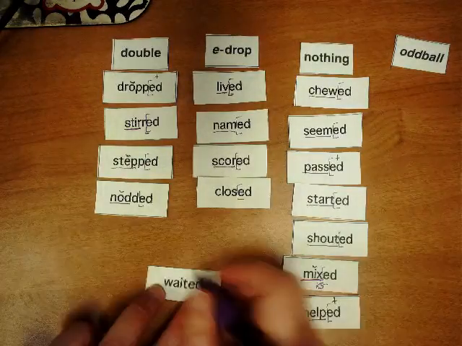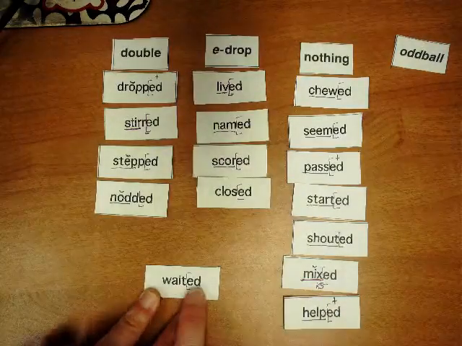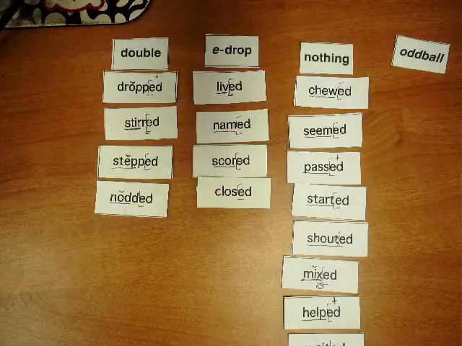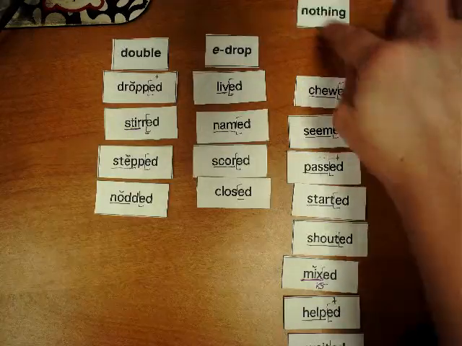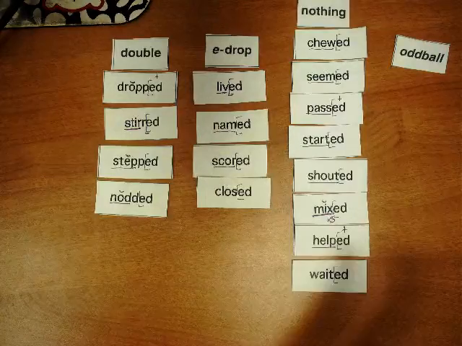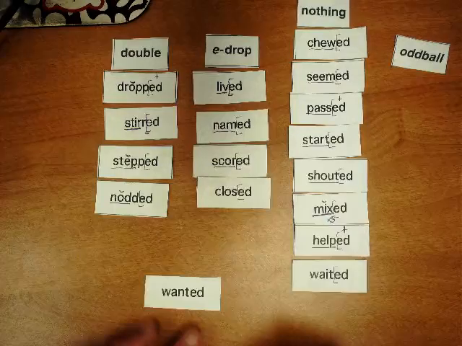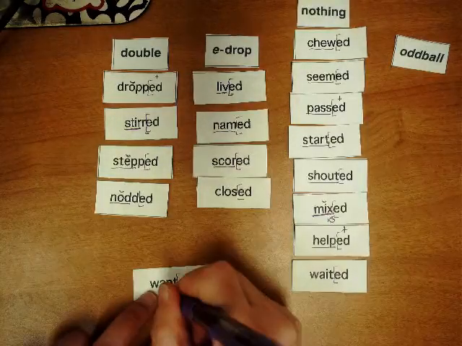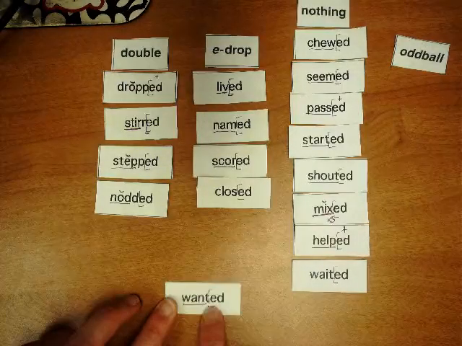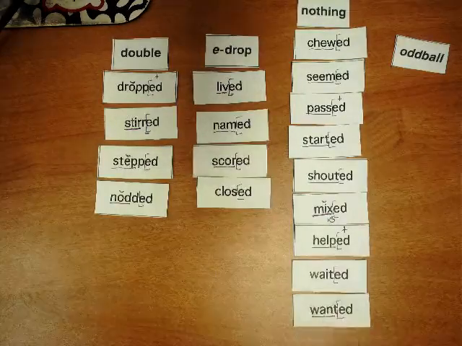Next word is weighted. Go ahead and chop off that suffix. Notice a double vowel right there. So we had no E's to drop or vowel sounds to keep short. Weighted, had nothing to do. Wanted. Same idea, right? Chop off that suffix. We've got that whole base word right there. We already have two consonants. We don't have any reason to double anything else to keep anything short.